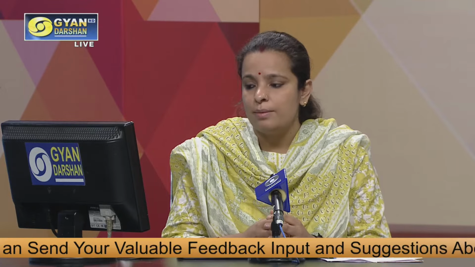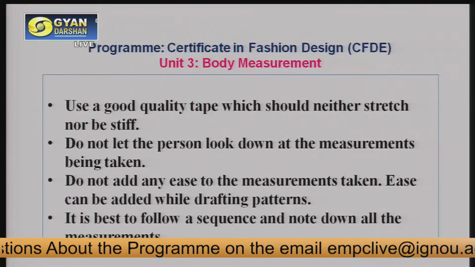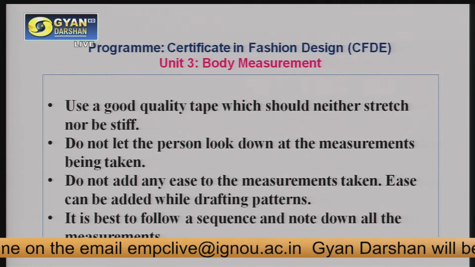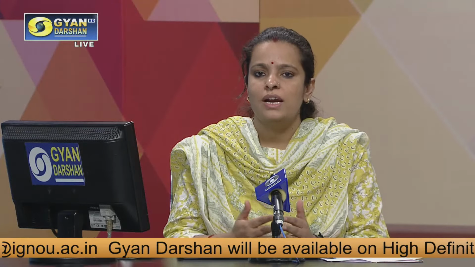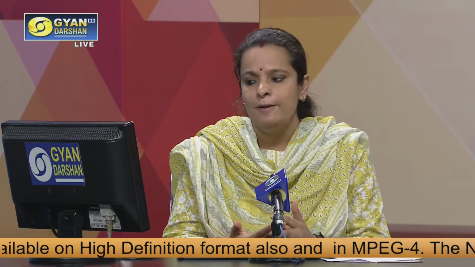So you should have a good quality tape, and if the tape is very stretchable, it will not give you the correct measurement. Next, do not let the person look down at the measurement being taken. Ask the person to stand straight and look forward. They should not look downward at the measurement being taken.